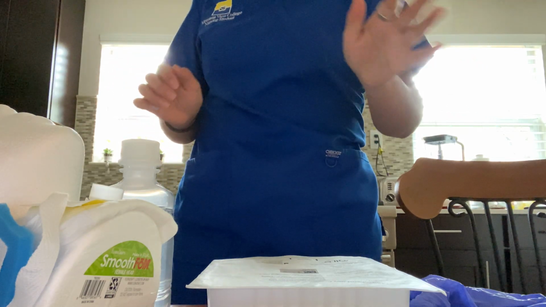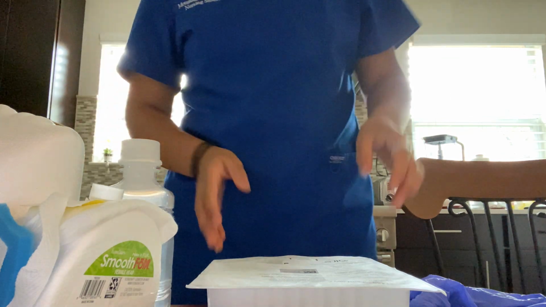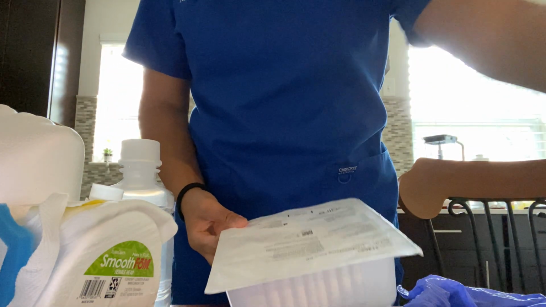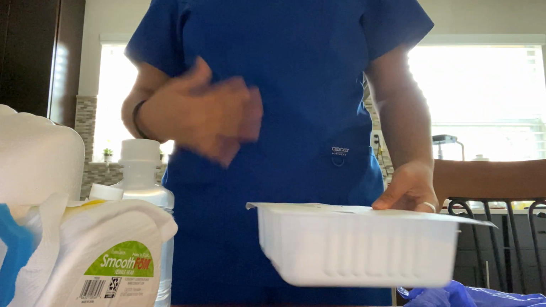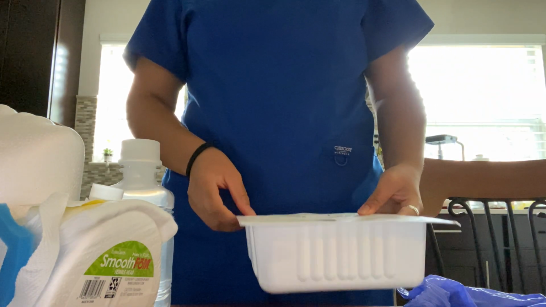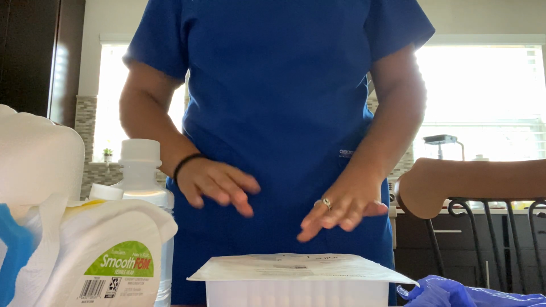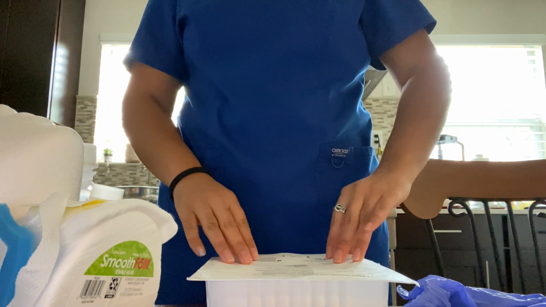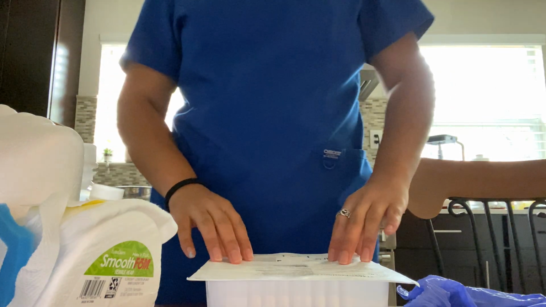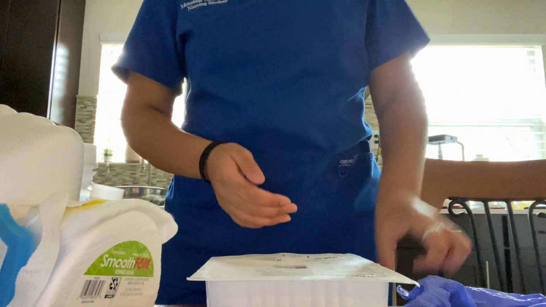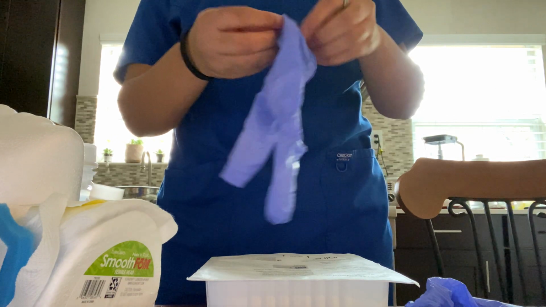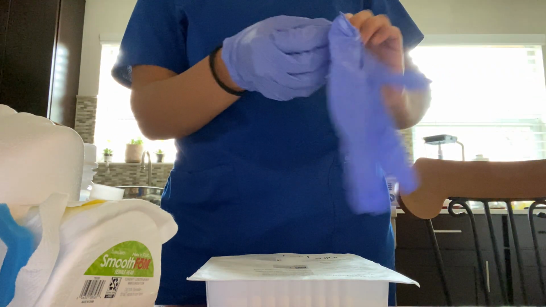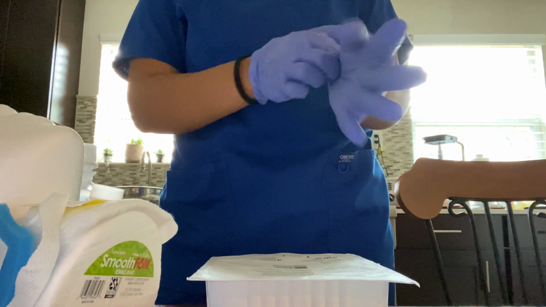Now the cleaning part. So we're going to get our trach kit. This part we're actually going to do. This is your trach kit. Sorry, I'm out of breath. Okay. Verify the expiration dates, making sure everything's good. We're going to just perform hand hygiene and then don the gloves. We made sure we kept the sterility technique through the whole thing.